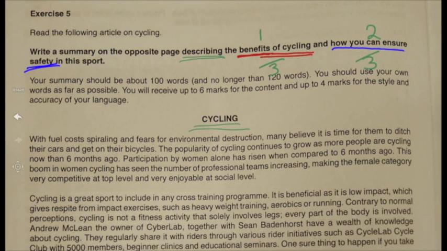If for any reason you decide to write about 4 or 5 benefits of cycling, and you only give 1 way in which you can ensure safety in the sport, then the maximum you can get there is only 4. That is if they are all correct. So you can only get a maximum of 3 for the benefits, even if you have 5 correct benefits of cycling.